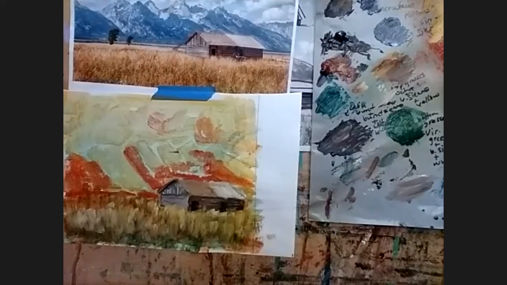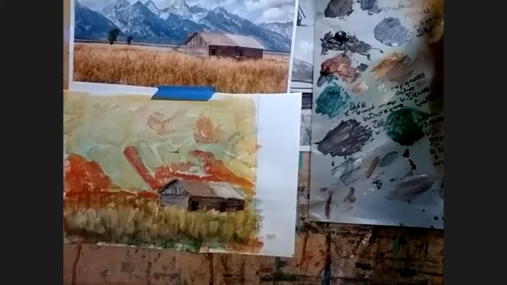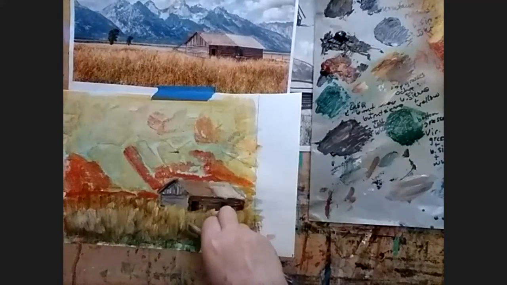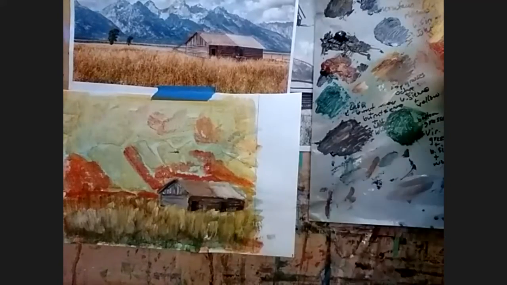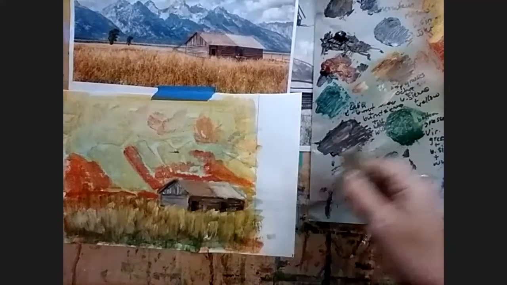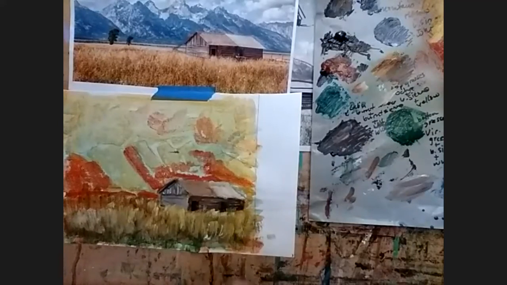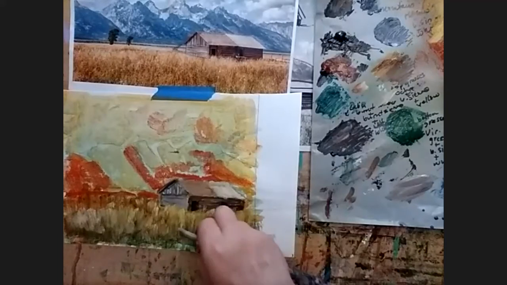And then I scoop in with some white and some yellow ochre, and I do a little bit of grass shapes in the front bottom part.